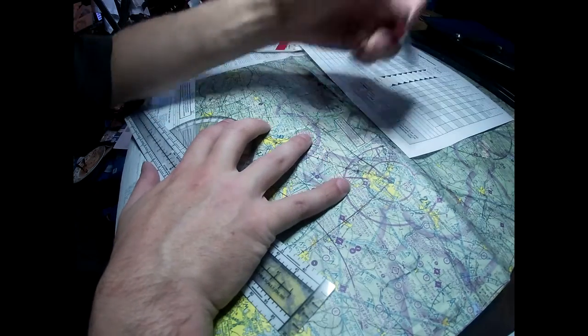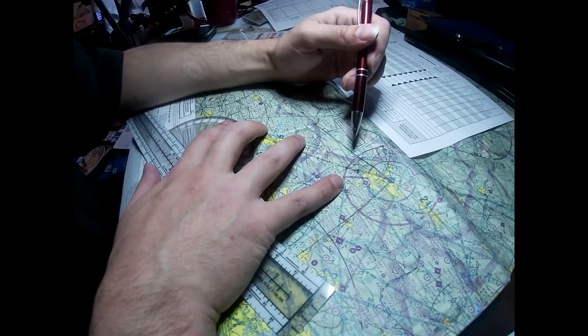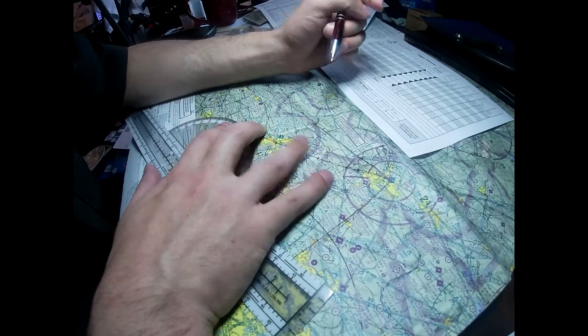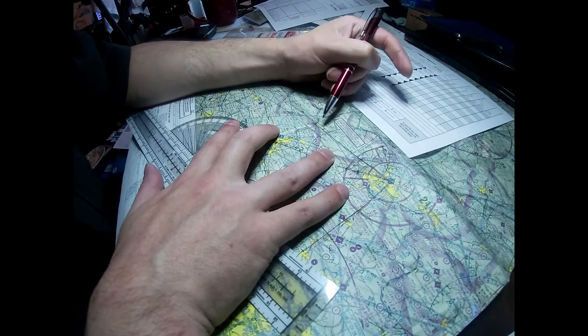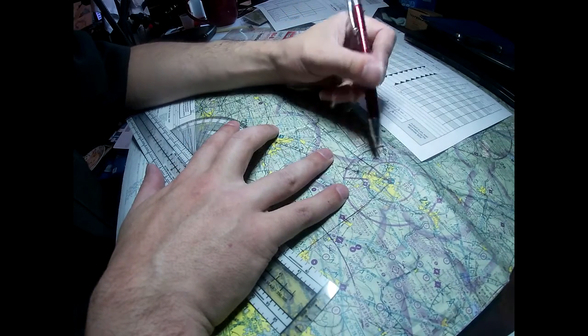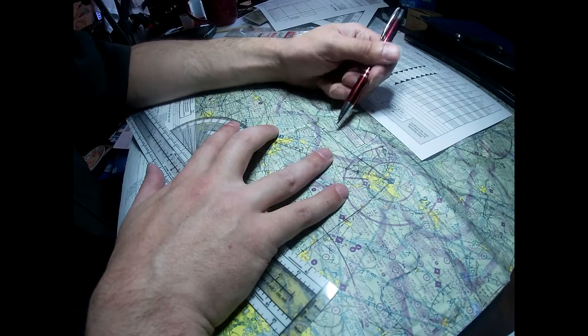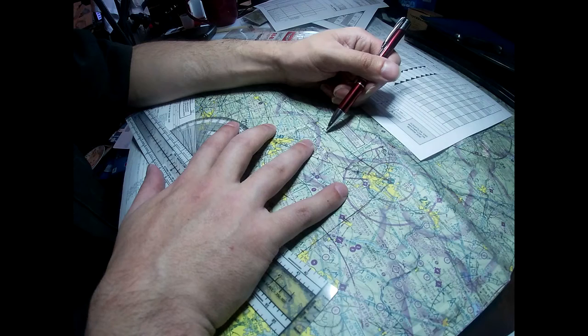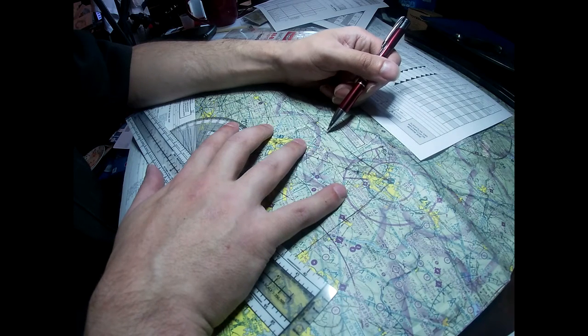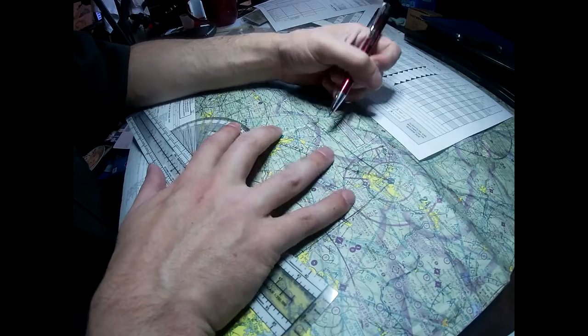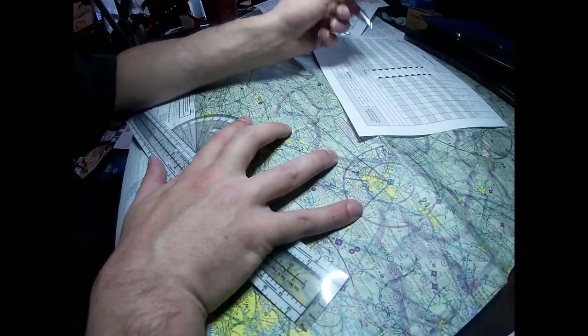I can also use the VOR to make sure we're tracking. So we would be on the 270 radial from the Trexlertown VOR.